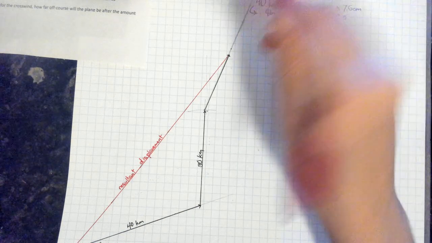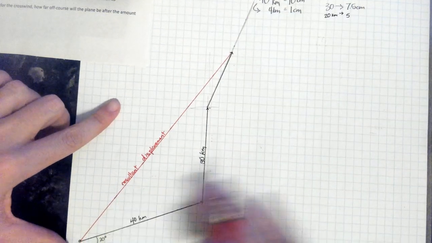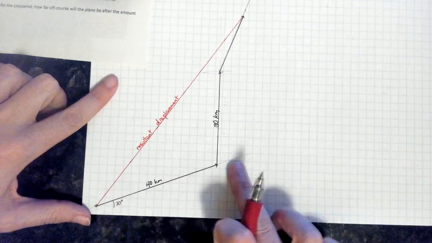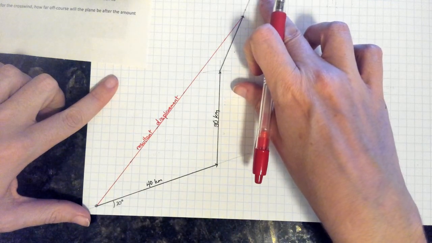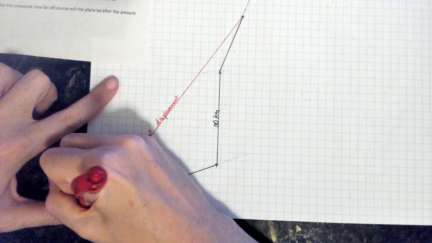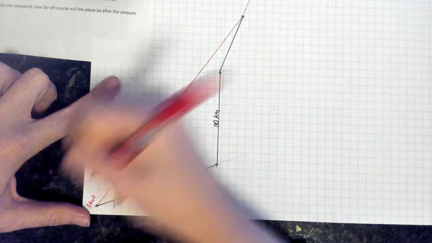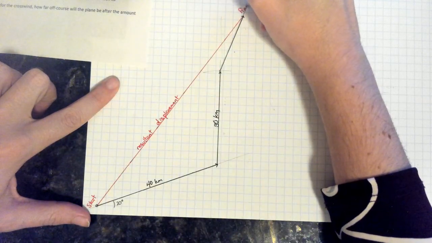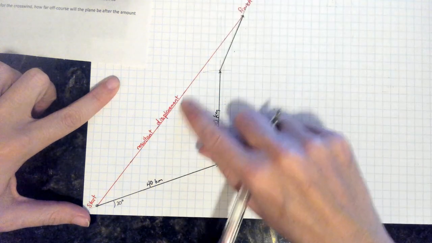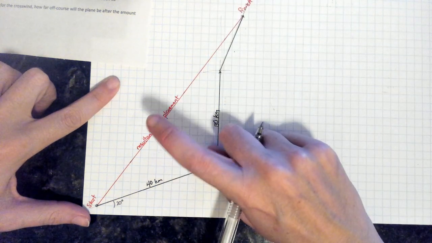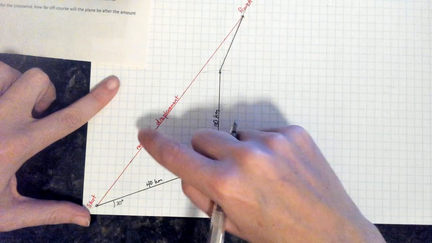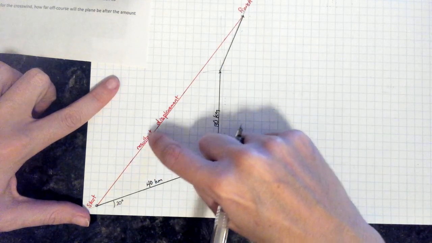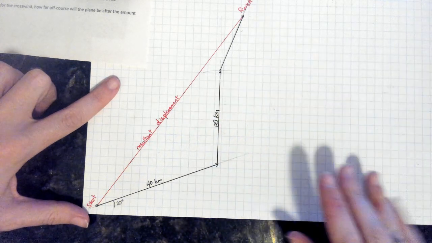But remember, resultant is just the result of adding vectors. So we have 3 vectors that we added together. The resultant is our start to finish straight line. And especially if we are adding displacements, right, distances, then we can call this the resultant displacement.